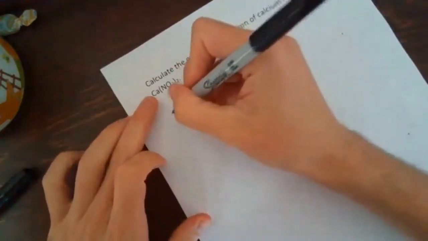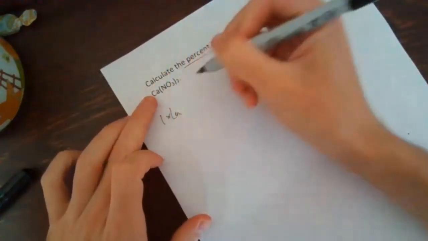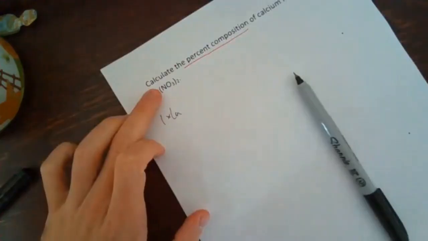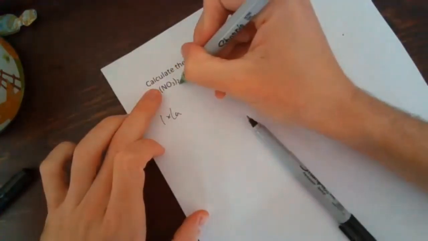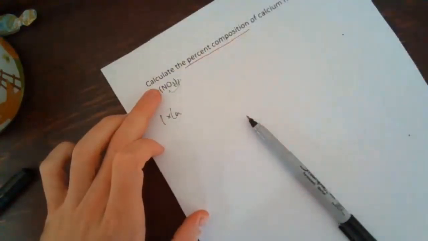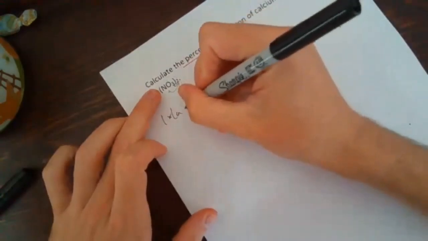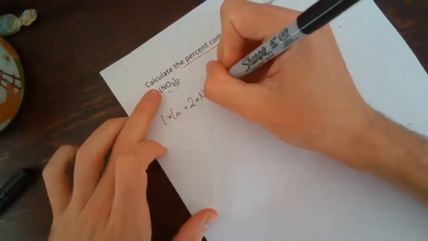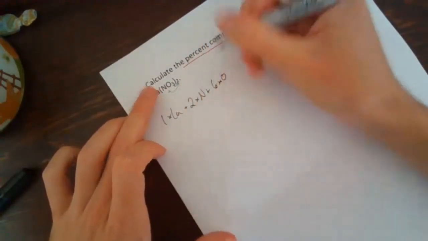We want to look at what we have. So I can see I have the 1 calcium. That 2 out there that's outside the nitrate, we know that 2 applies to both those things that we have right there. So that means I have 2 nitrogens and 6 oxygens.